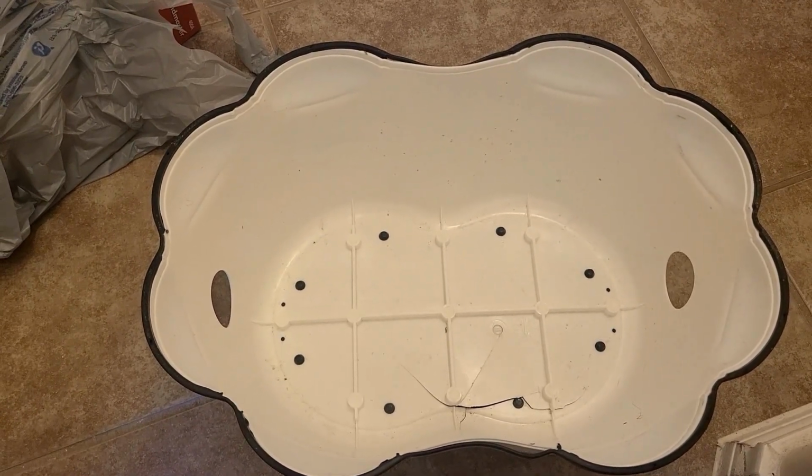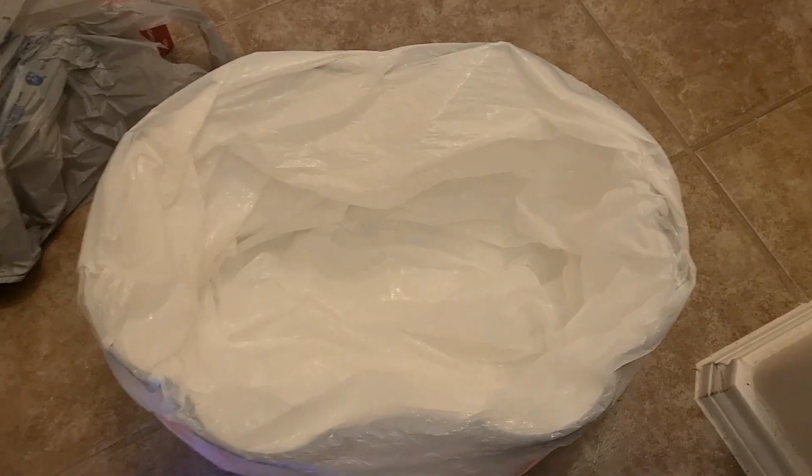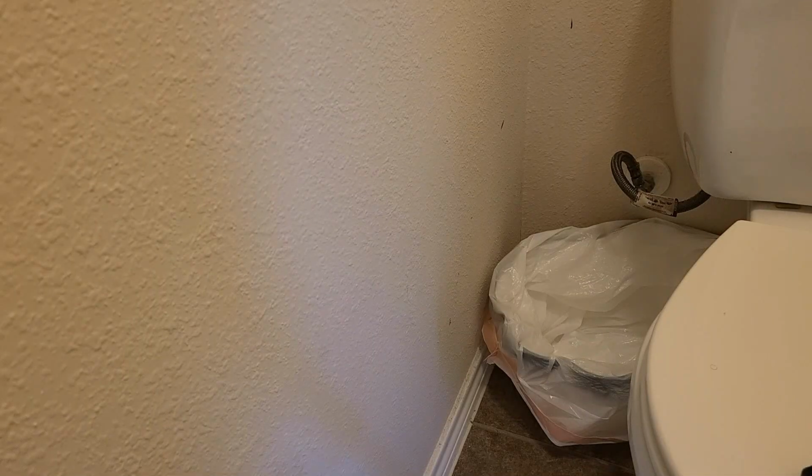All right, I need both hands for this. There we go, our bucket. So there we are. We have our makeshift bucket in place. First we're going to flush.